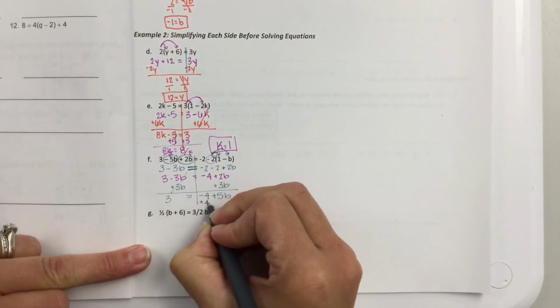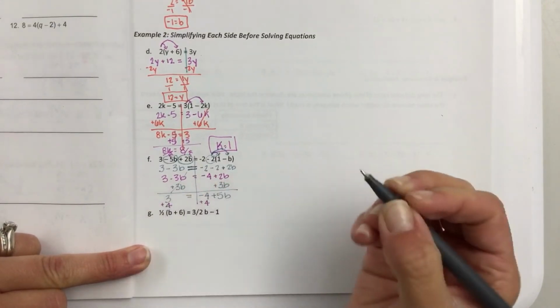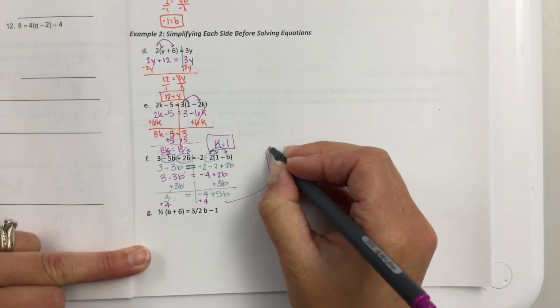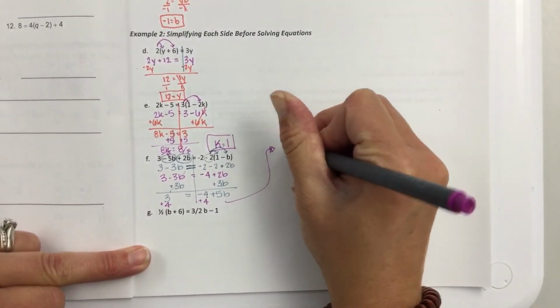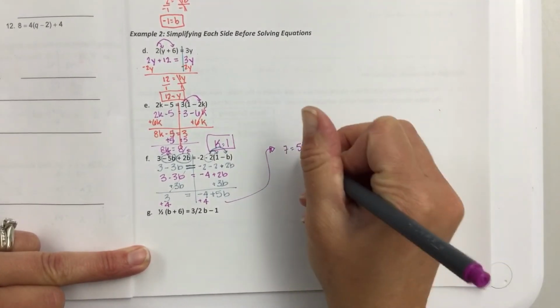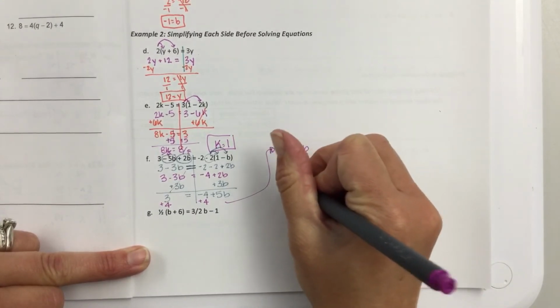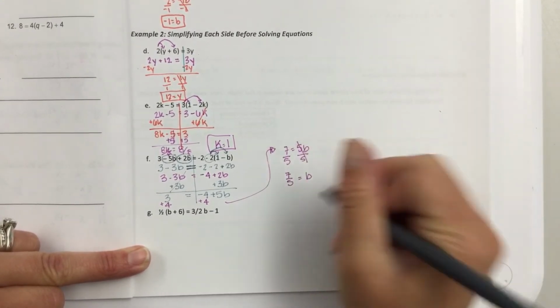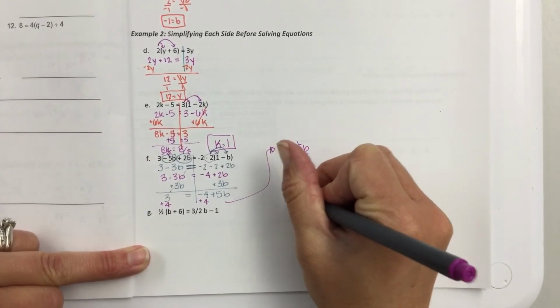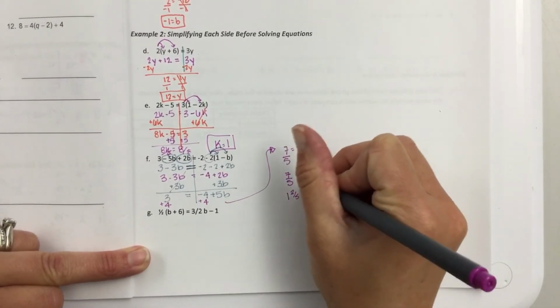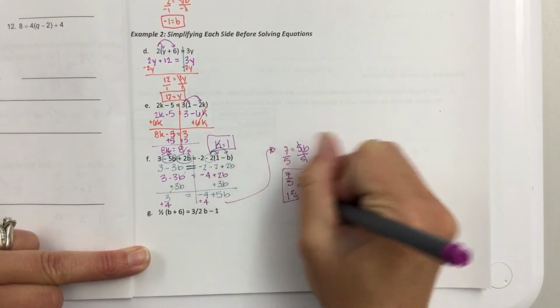I add the 4 to the other side. So I get 7 equals 5b. Last step, divide both sides by 5. I get 7/5 equals b. And I just leave it like that. I could write 1 2/5 equals b as well. Either way.